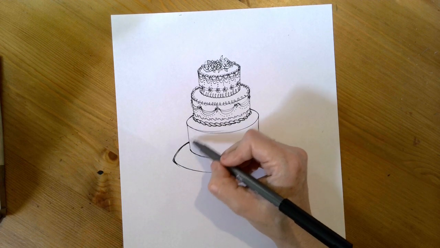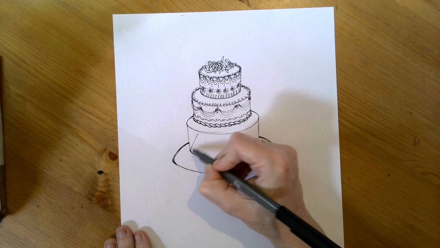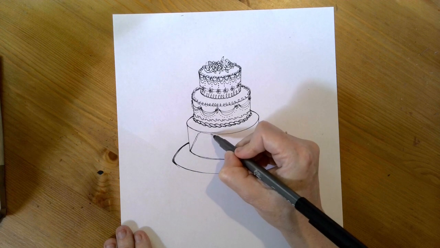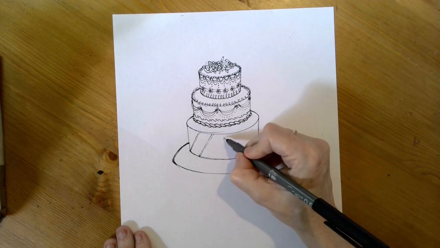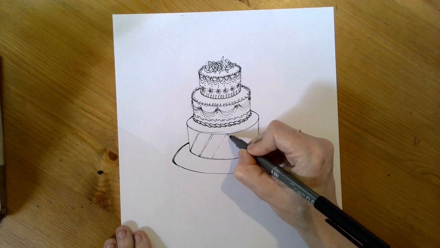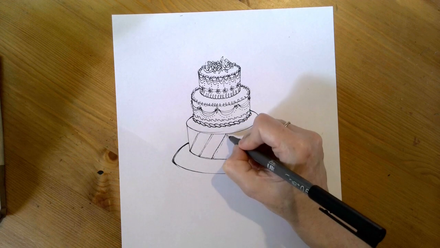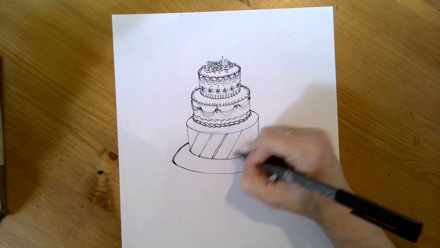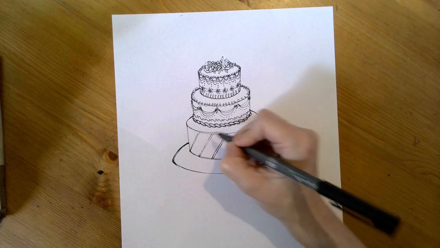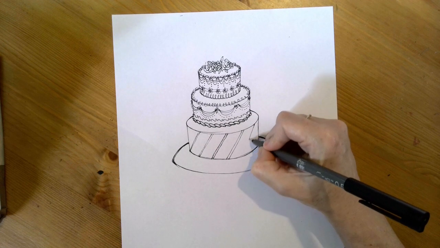If you want something a little bit more geometric, you could do a diagonal. So the way I'm going to handle this is I'm putting 2 diagonal parallel lines in one direction. My Sharpies are all dying. Every one of them.